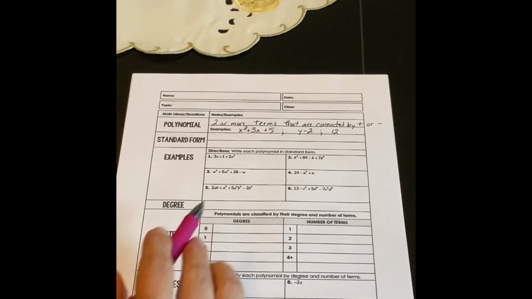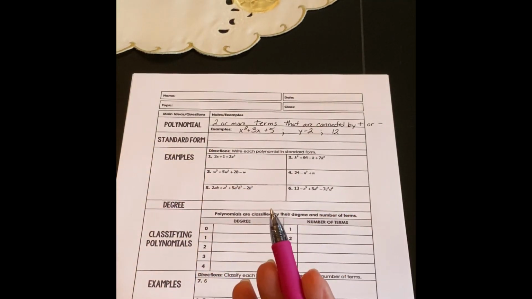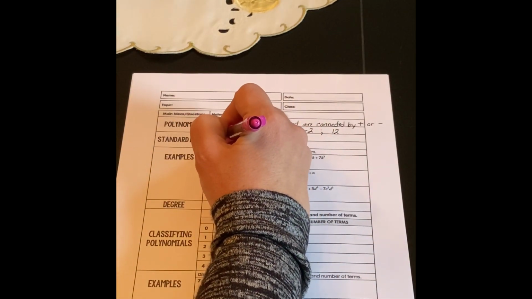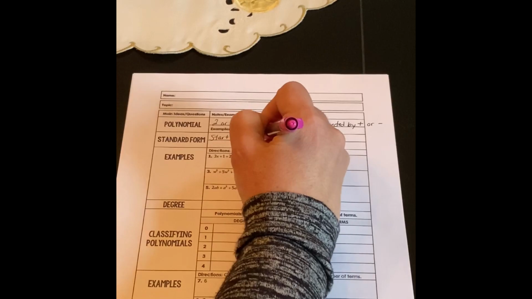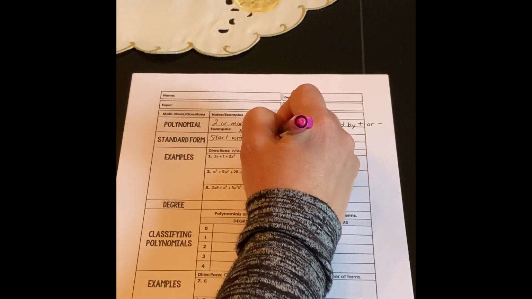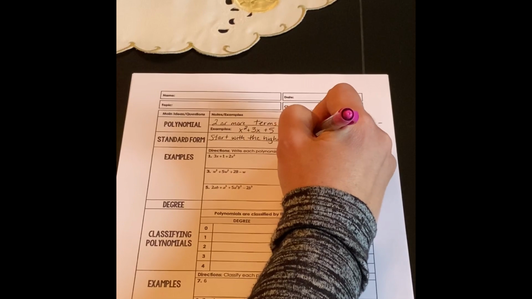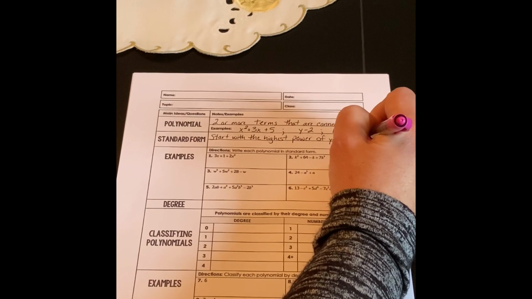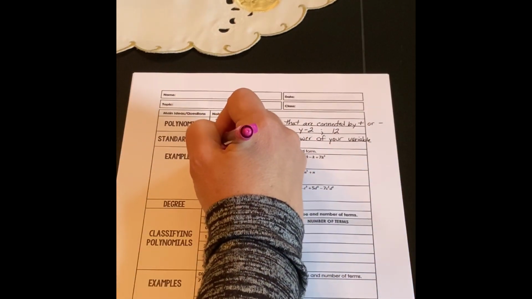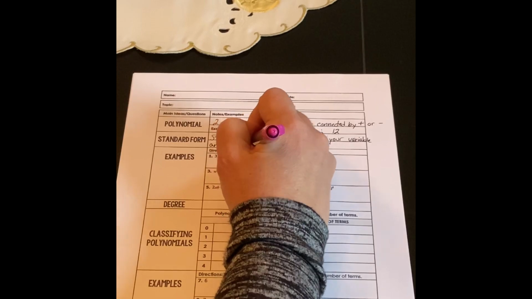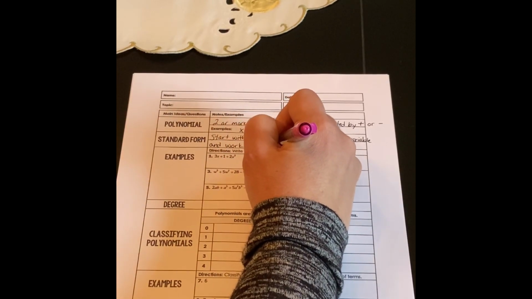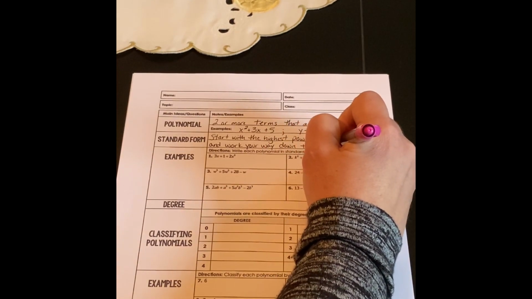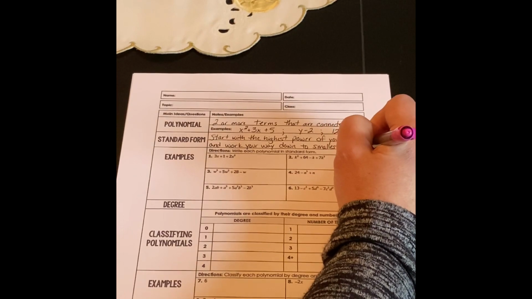Now, standard form is what we try to write all of our answers in. And that's when you're going to start with the highest power of your variable and work your way down to the smallest or no variable.